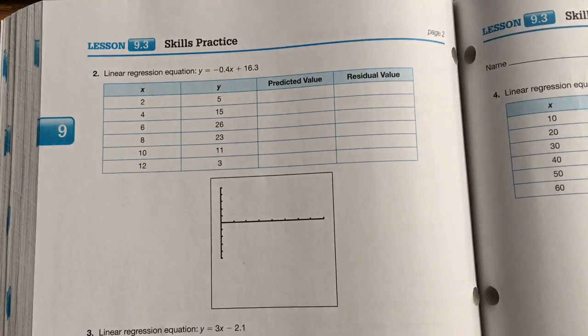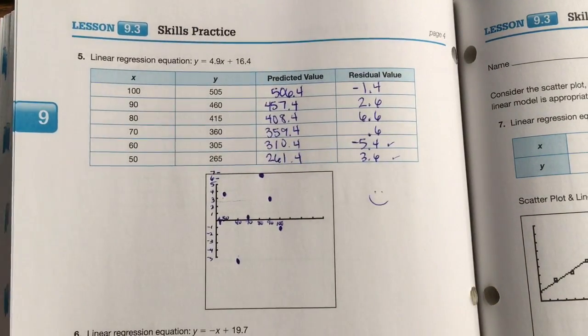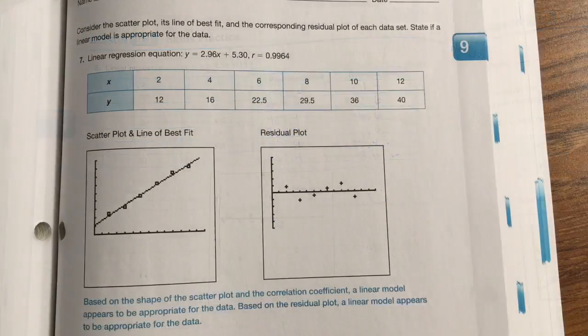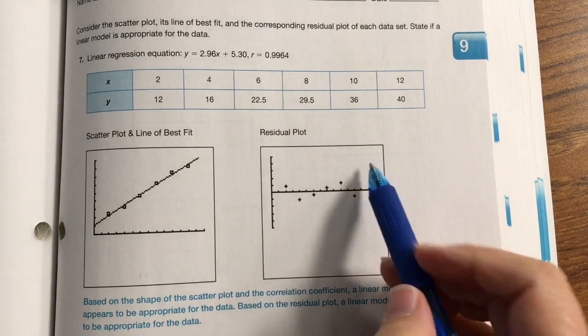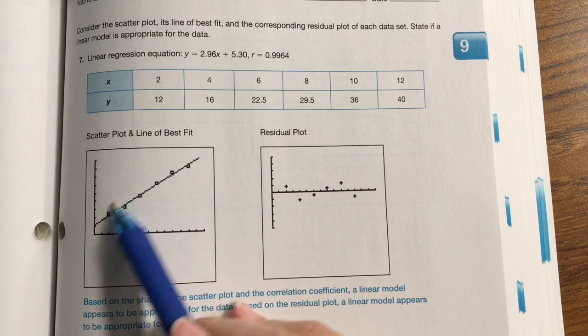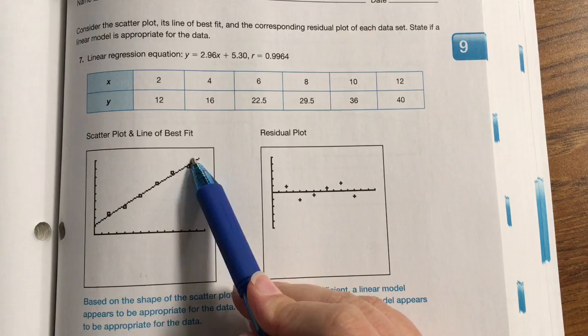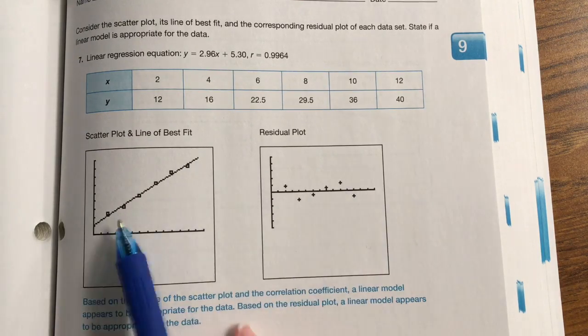Regular math, I want you to do 2 more of these. Honors math, you need to do 3 more of these. The second part of 9.3 is you're going to be looking at the actual scatter plot and line of best fit, and comparing the residuals plot.